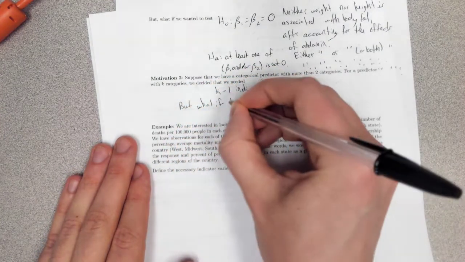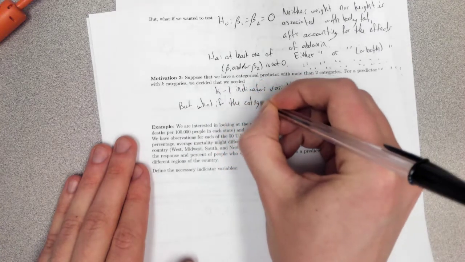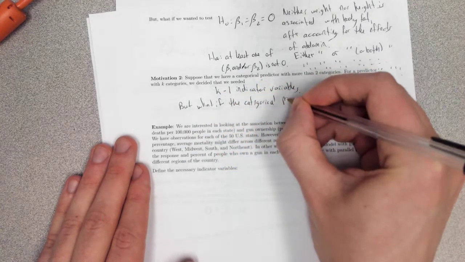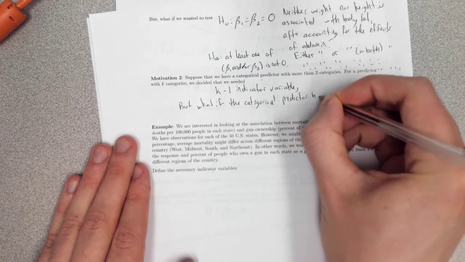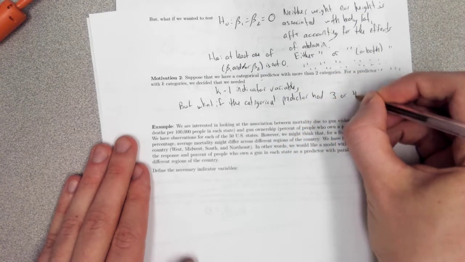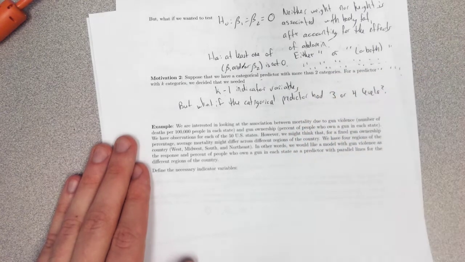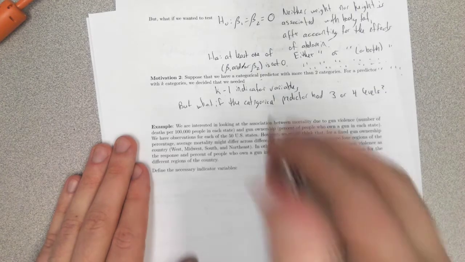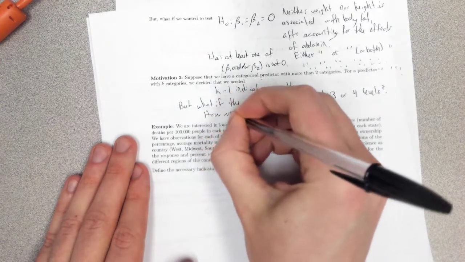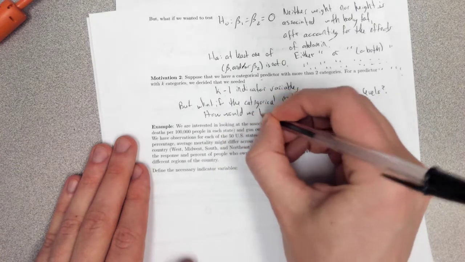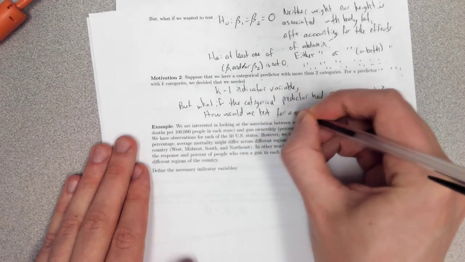But what if the categorical predictor had 3 or 4 levels? Then how would we test for association?